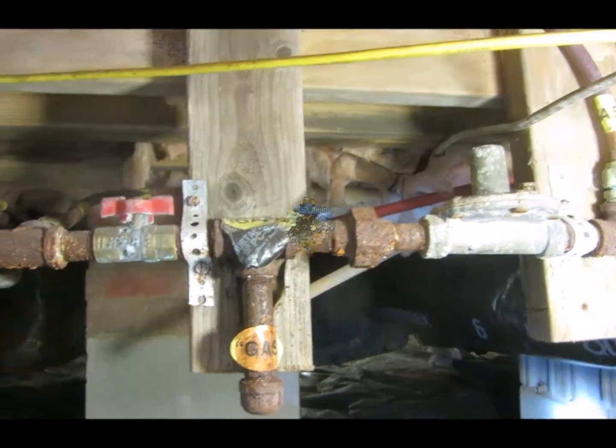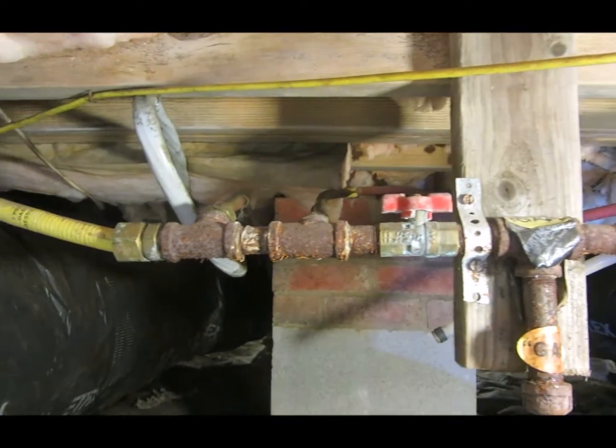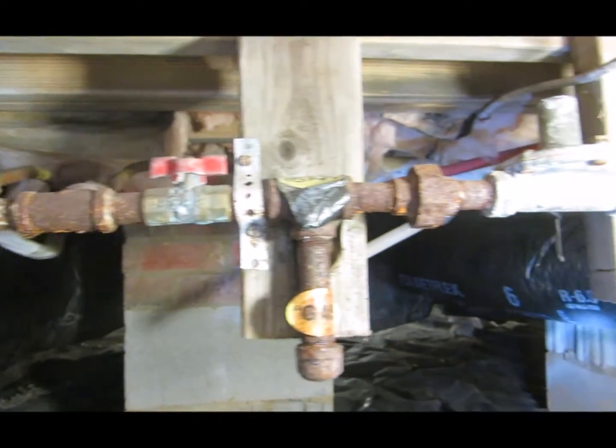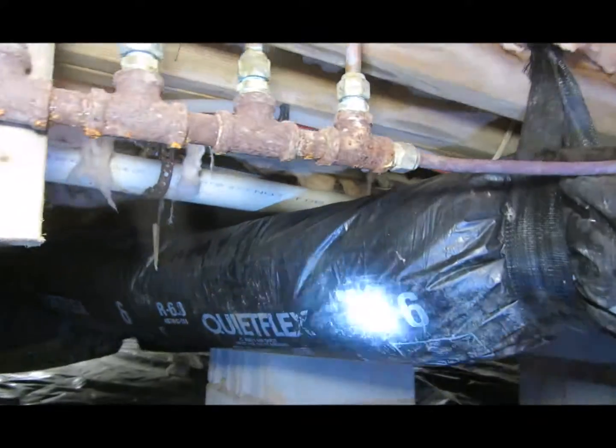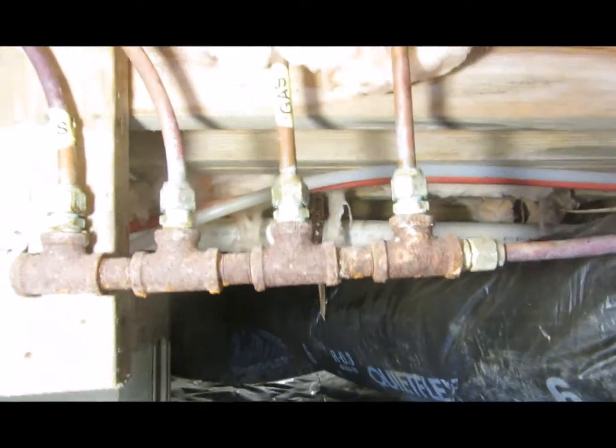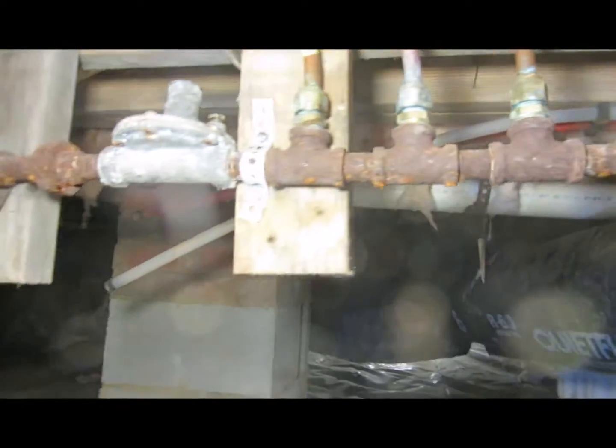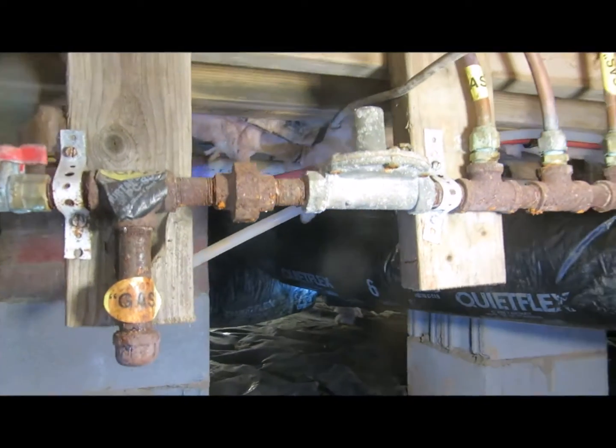One of the concerns we have with closing up a crawl space is that if there is a gas leak, and you can see how all these fittings are rusted, then we no longer have the dilution, and so there's a potential for gas to build up. Here's an example of condensation forming on the air ducts and then dripping on the plastic.